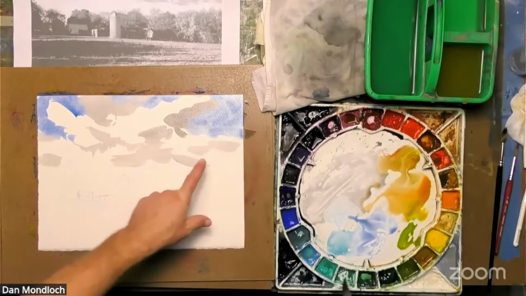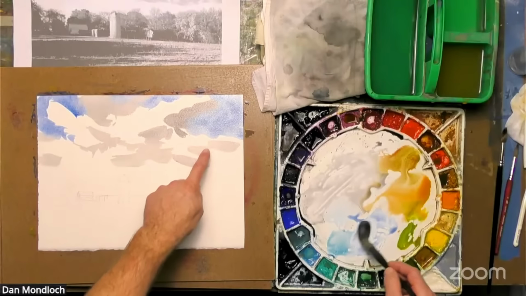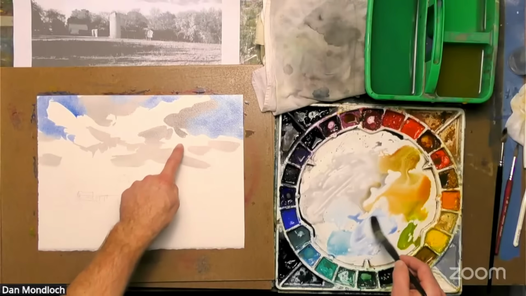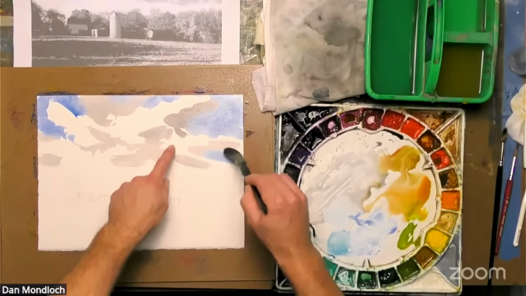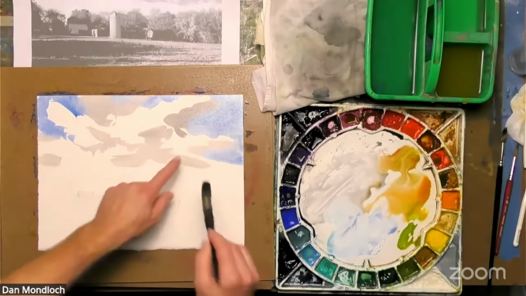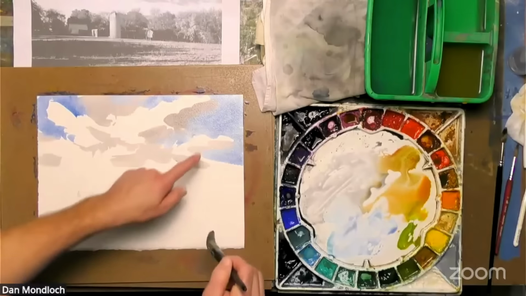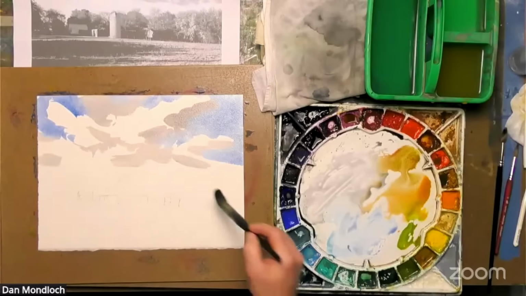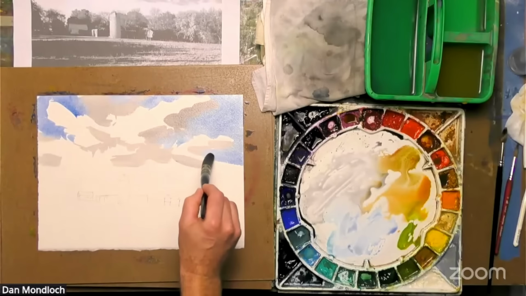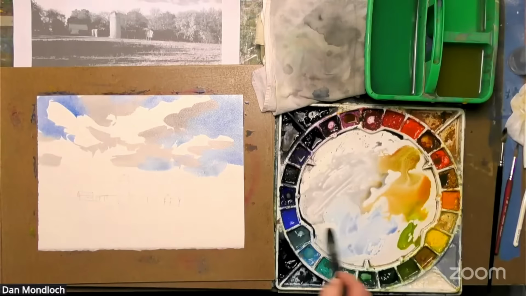Now here you can see there's a cloud shadow. So if I want to leave a highlight or sunlit part, I just leave it on the left side. I merge the back side with the blue. Merge the blue with that shadow, leaving some white there. This line's kind of leading down and off the paper, so I would interrupt that. There we go. Nice and simple.